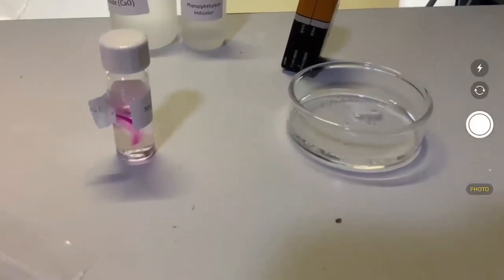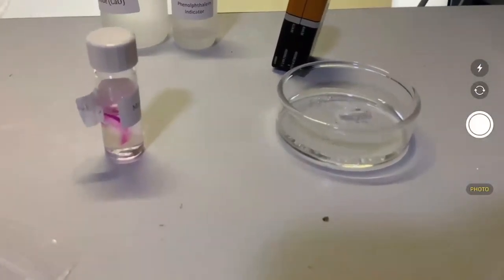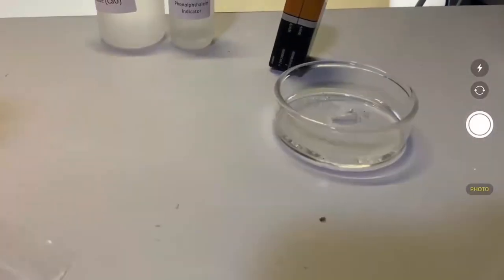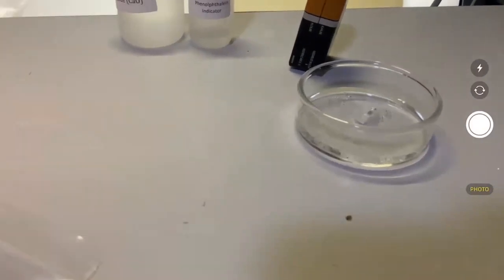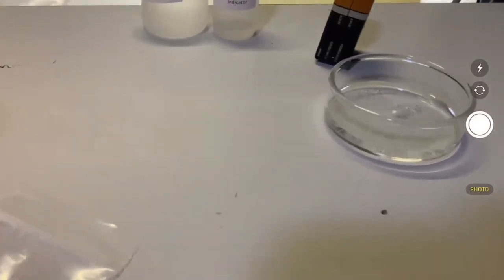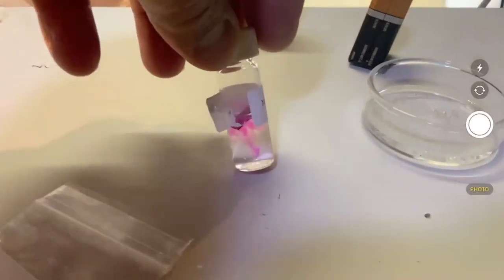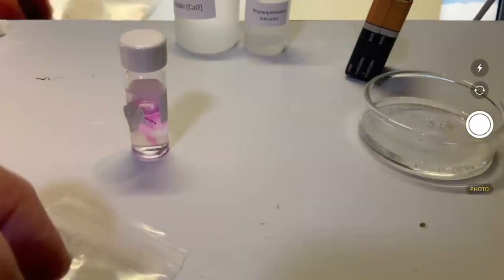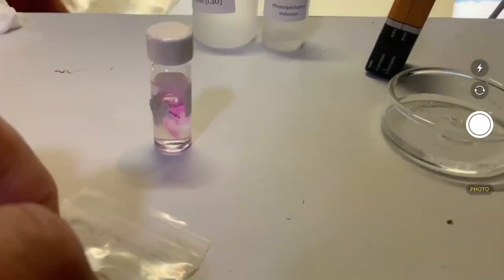Okay. Did we put metals in there? Yeah, magnesium. That's what the direction says. You take magnesium and you put it in with vinegar. You take magnesium and you put it in with water. That's magnesium right there. It's a magnesium ribbon that we had. This is what the magnesium ribbon looks like.